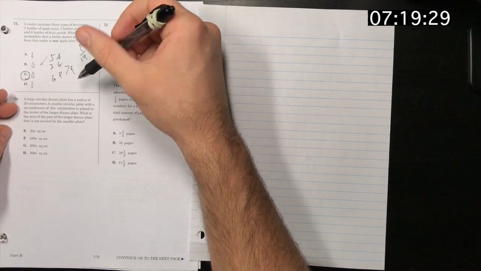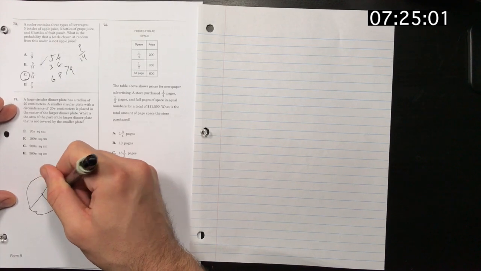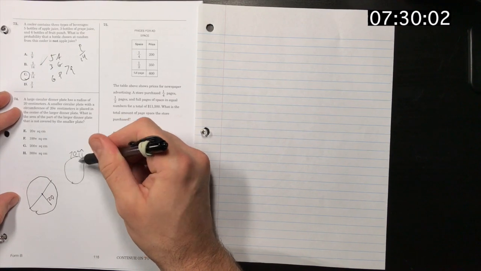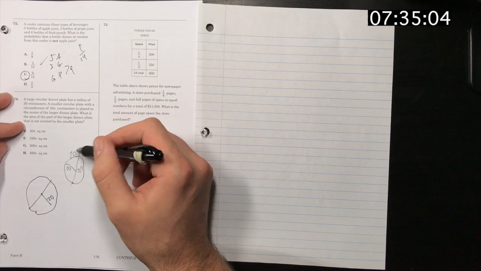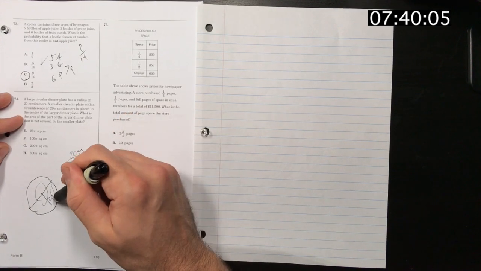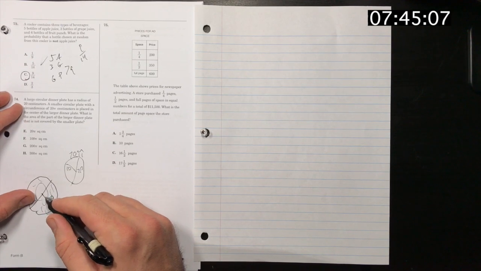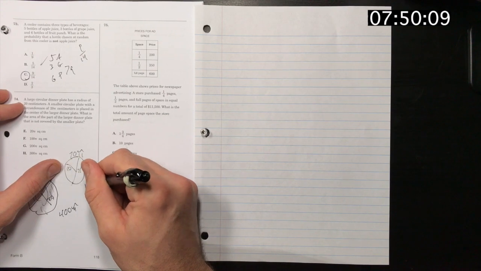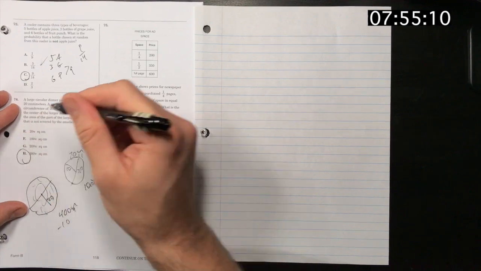A larger circular dinner plate has a radius of 20 centimeters. So that's 20. A smaller circular plate with a circumference of 20 pi centimeters, so that means the diameter is 20 and the radius is 10, is placed in the center of the large dinner plate like that. What is the area of the part of the larger dinner plate that is not covered, shaded regions? Okay, so the area of this with a radius of 20 would be 400 pi, and the area of this would be 100 pi, pi r squared, so that's 300.